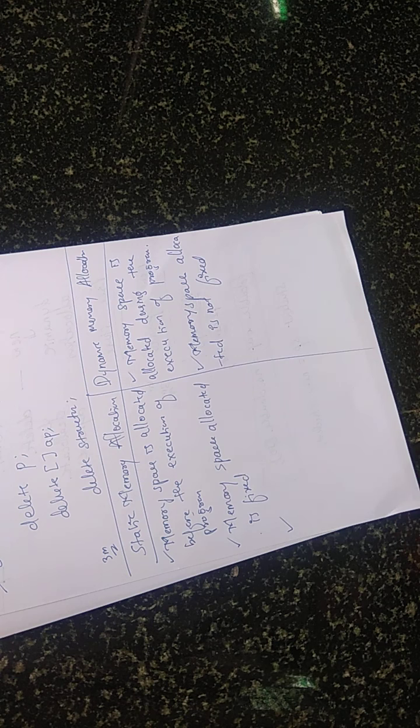So always we have to allocate more memory space. For that reason, in static, more memory space is required.